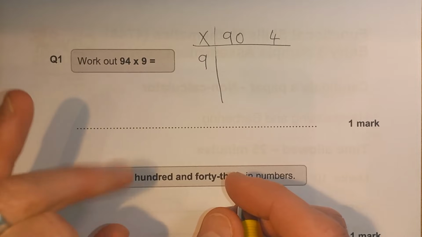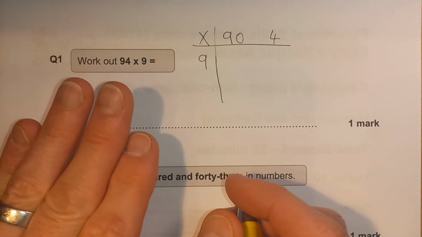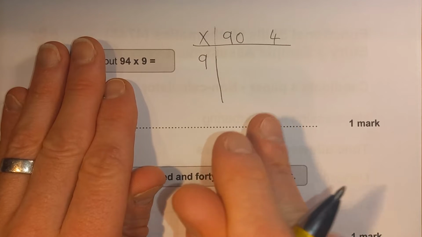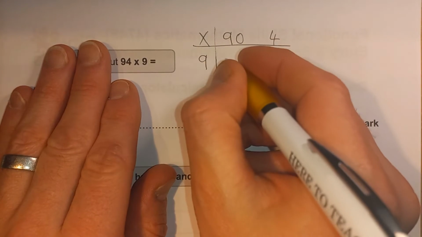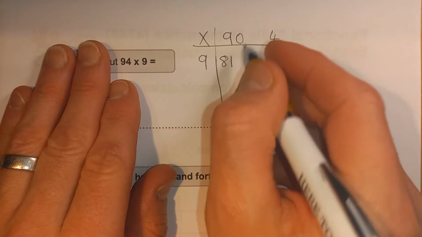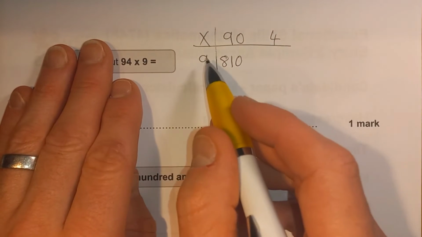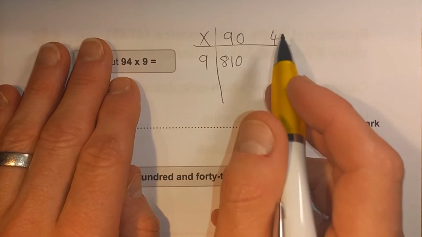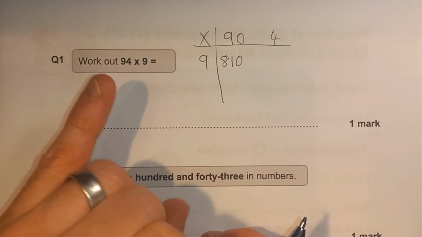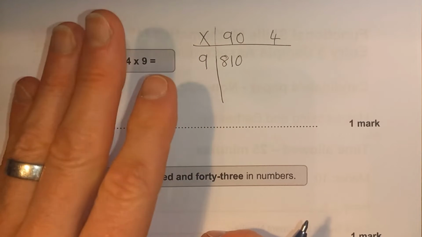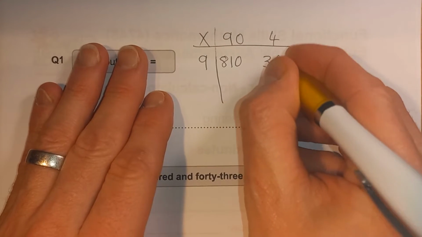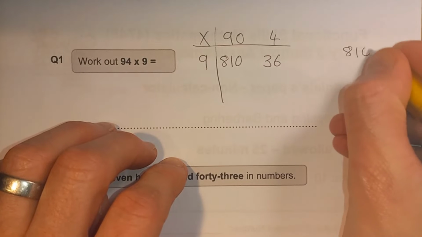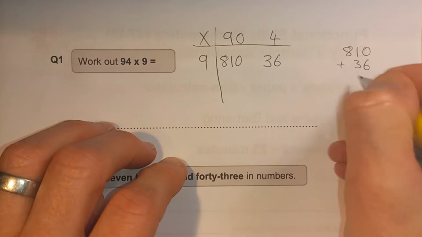So we've got 9, 18, 27, 36, 45, 54, 63, 72, 81. So put that in here. But then we've got the 0, so we can put the 0 on the end. Now we've got 9 times 4, or 4 times 9, whichever you're more comfortable with. So if we do 4 times 9, we've got 9, 18, 27, 36. So now we need to add these two together. So we've got 810 and 36.